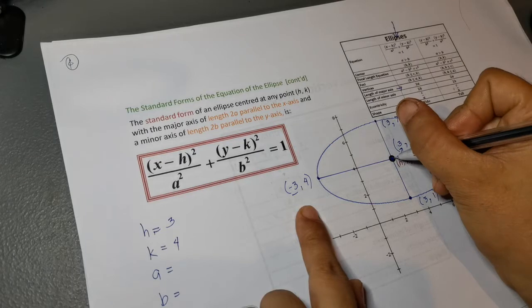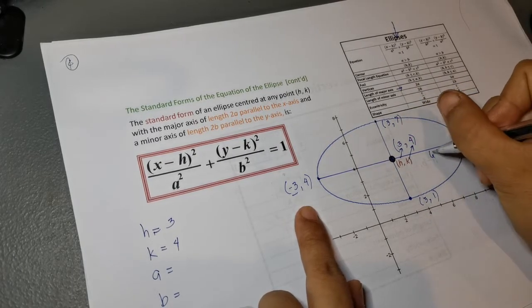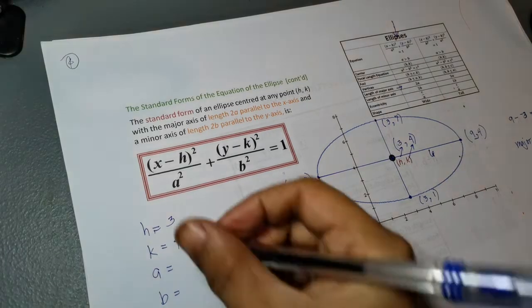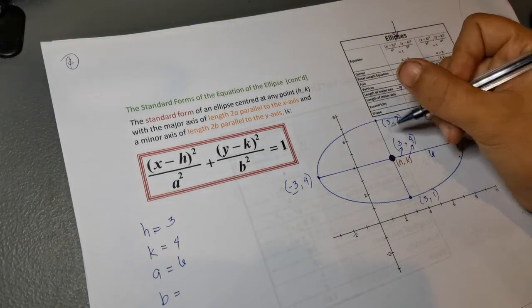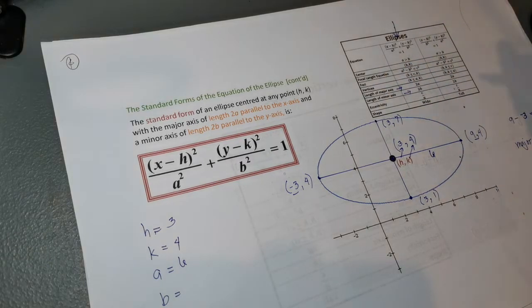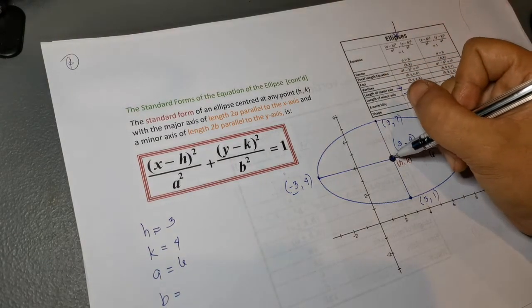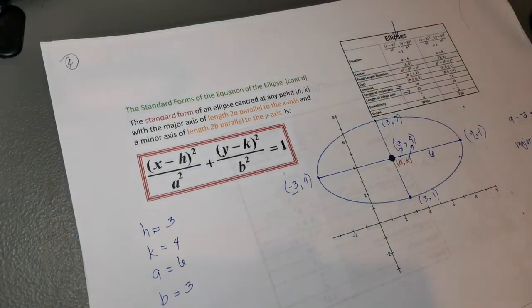Ibig sabihin, from this point to that point, that is 6. Binilang mo na lang sana, ma'am. Oo nga, ano. Okay, so ang a natin ay 6. And then, bilangin na lang natin from this point to that. Kalahati iyon ng minor axis natin. That is our b. Okay, so 1, 2, 3. So, our b is equal to 3.